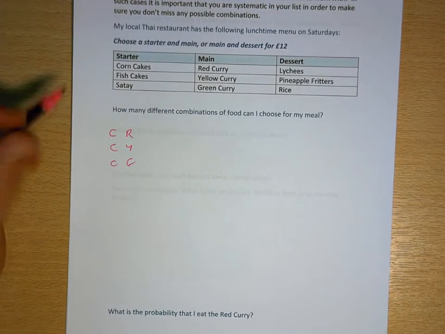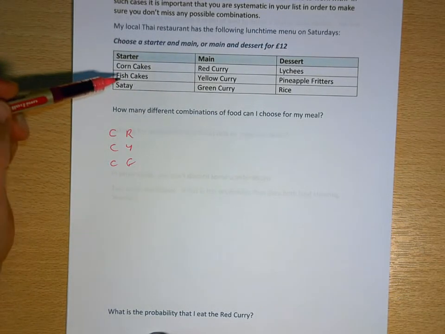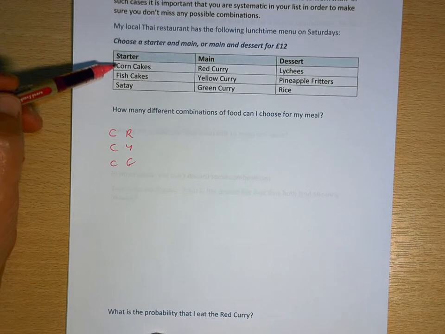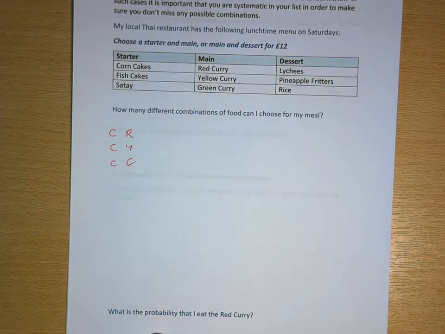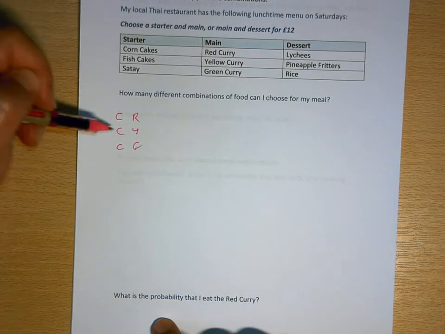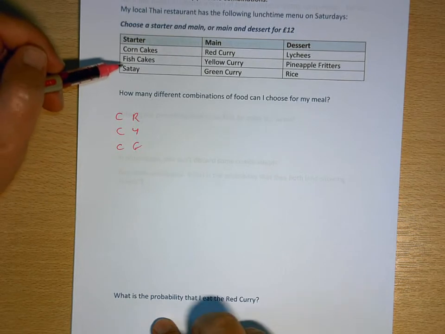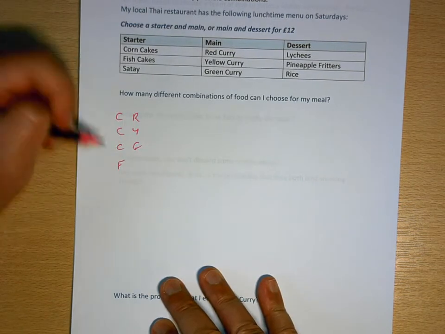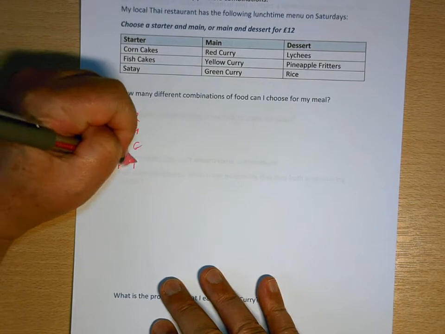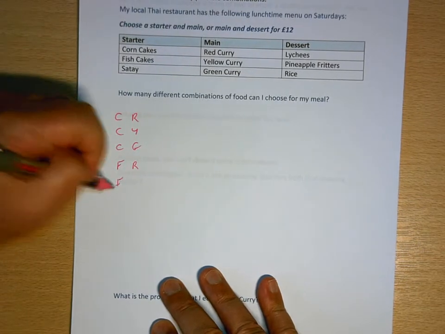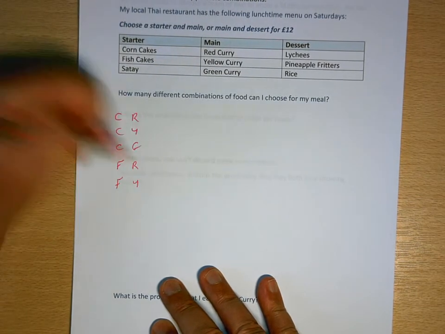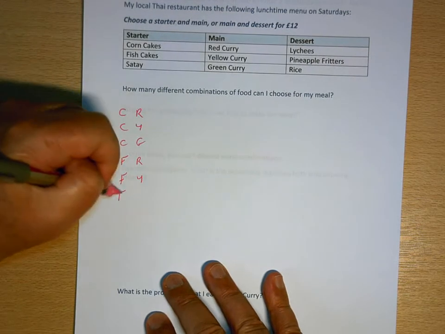There's nothing else I could choose to eat with my corn cake starter. So now I've exhausted that, I change my starter and I have a fish cake. With my fish cake I could have a red curry, a yellow curry, and a green curry. Nothing else.